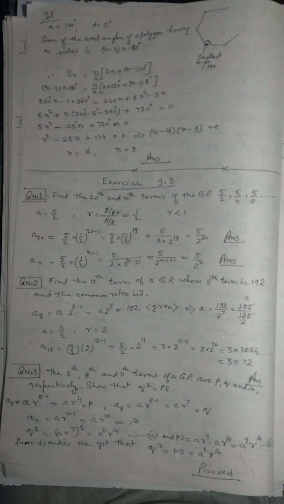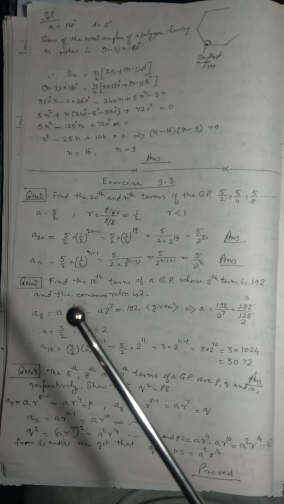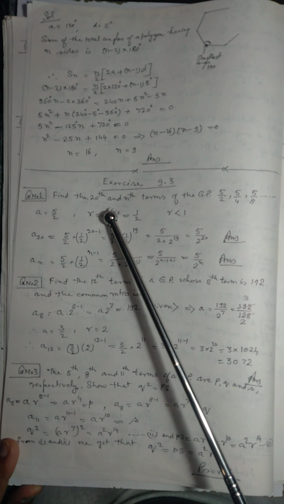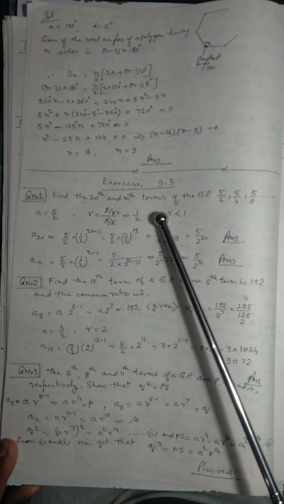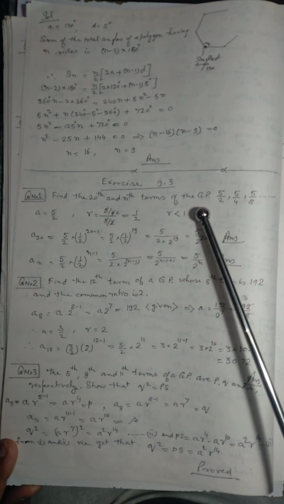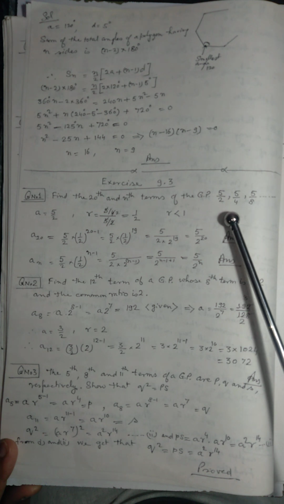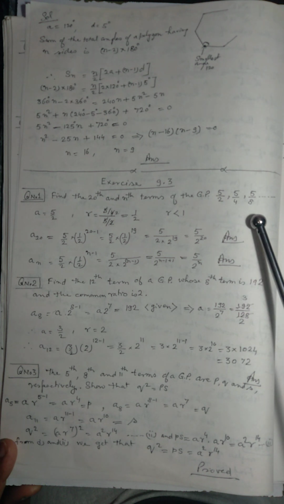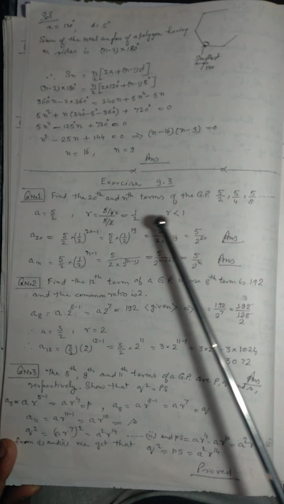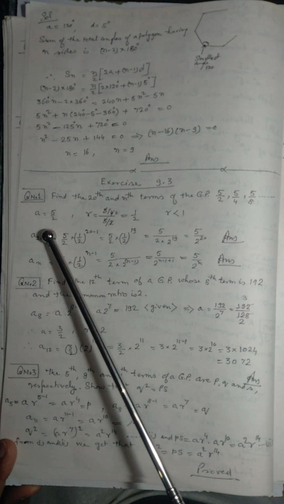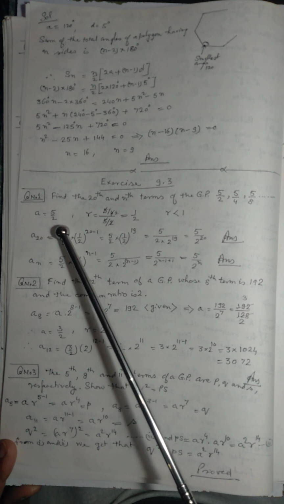CBSE Mathematics Class 11th, Chapter 9, Exercise 9.3. Question number 1. Find the 20th and nth term of the geometrical progression 5 by 2, 5 by 4, 5 by 8, and so on. Here we see that A, the first term, is 5 by 2.